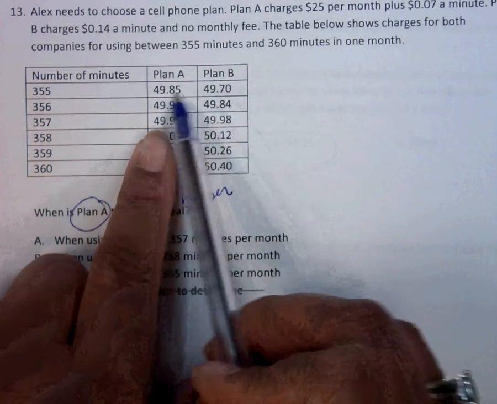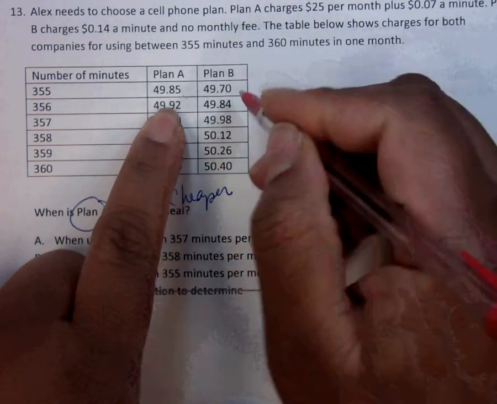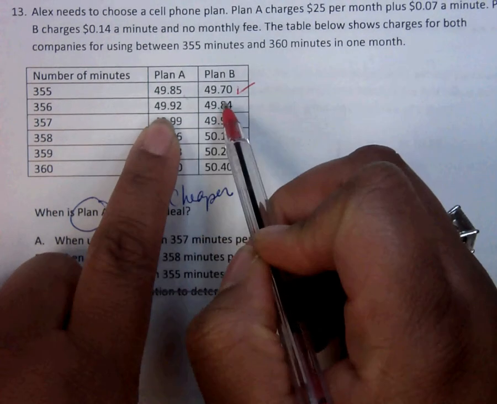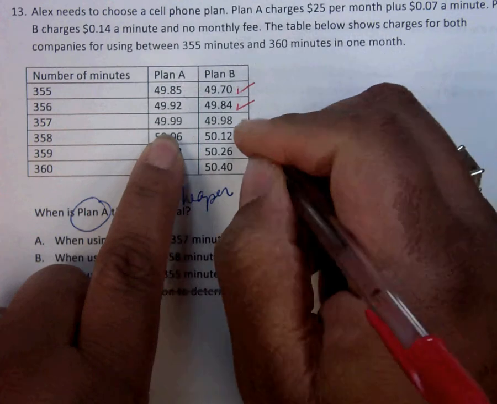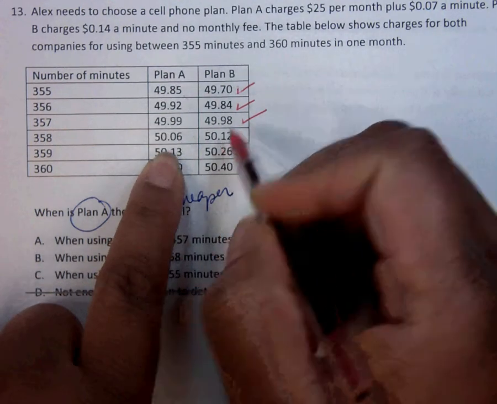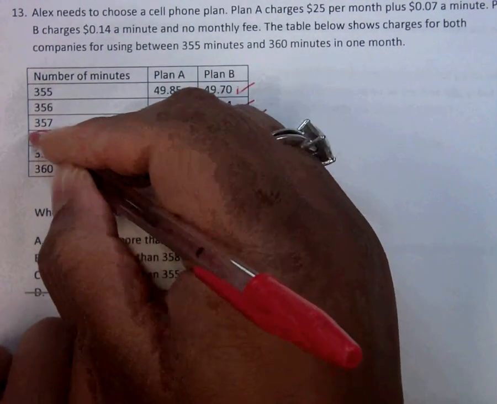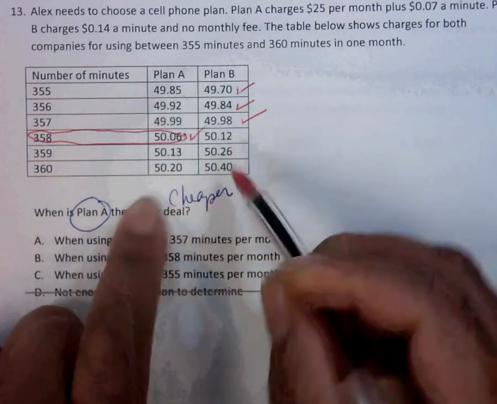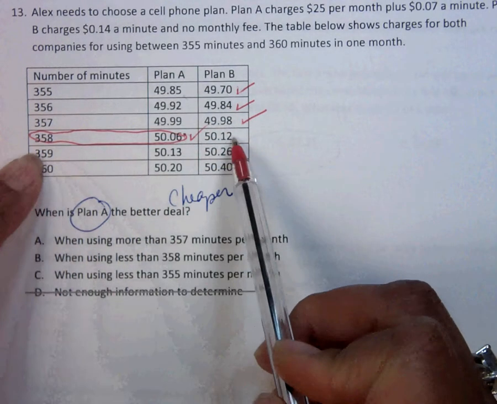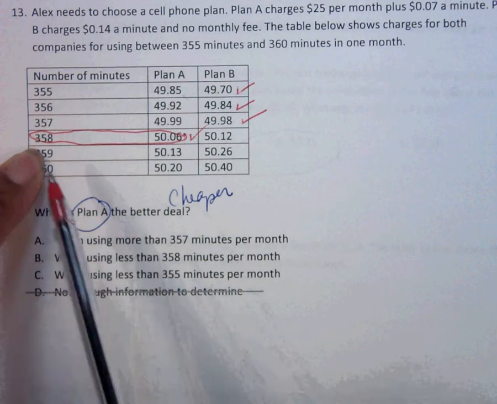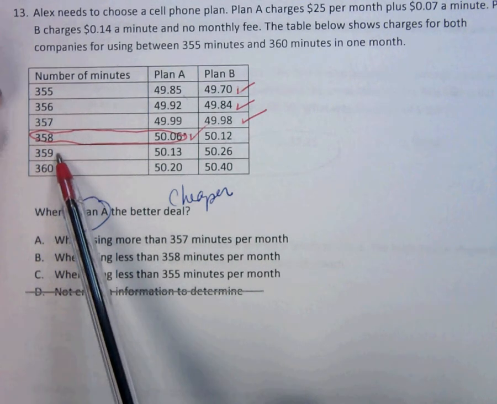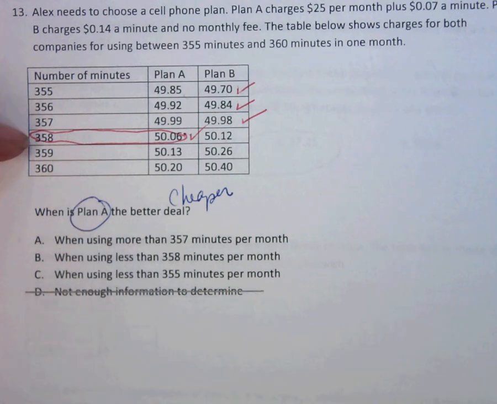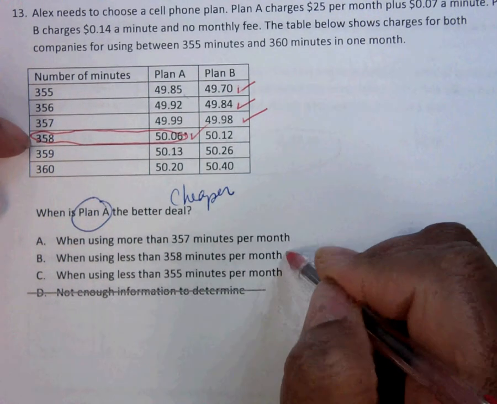So here, Plan B is cheaper. Here, Plan B is cheaper. Here, Plan B is still cheaper. But here, Plan A is cheaper. So between 357 minutes and 359 minutes, it's cheaper, which means 358.